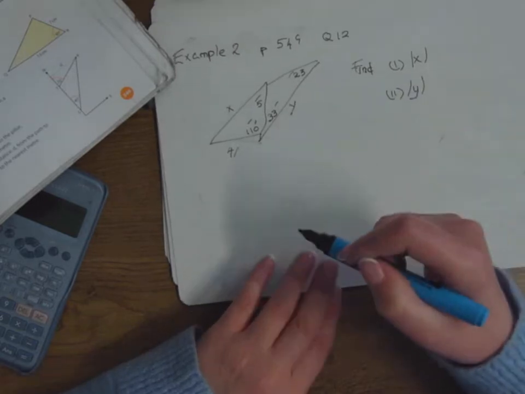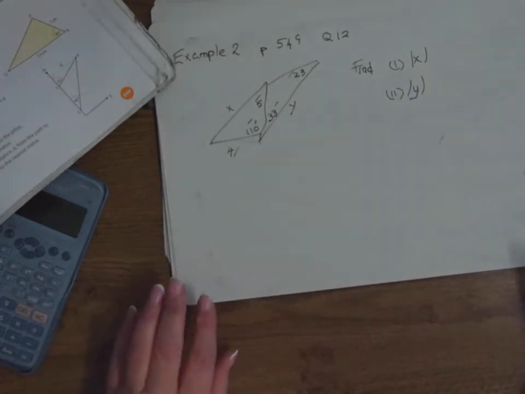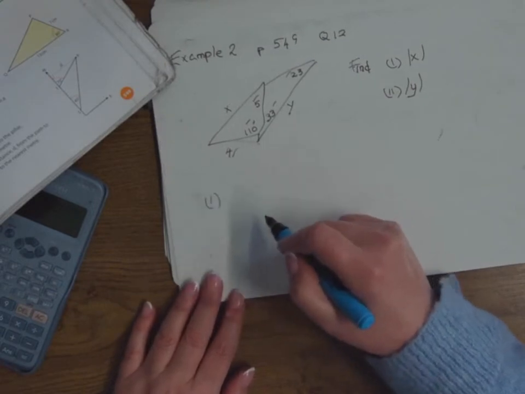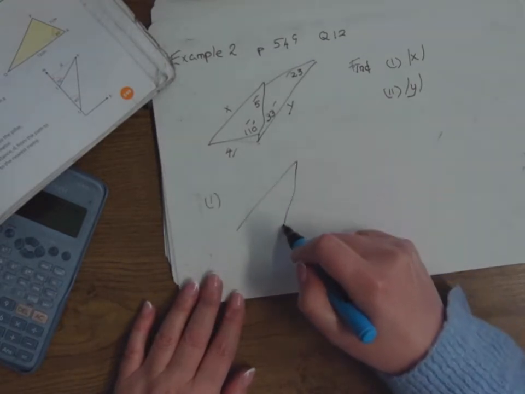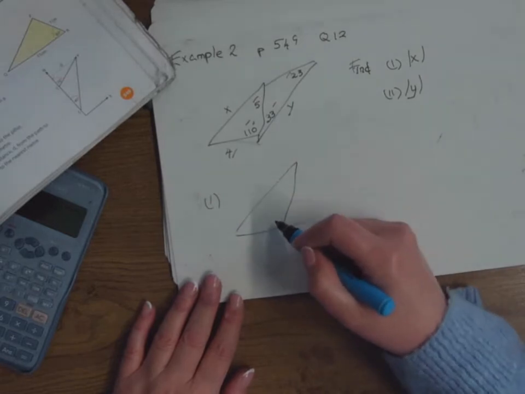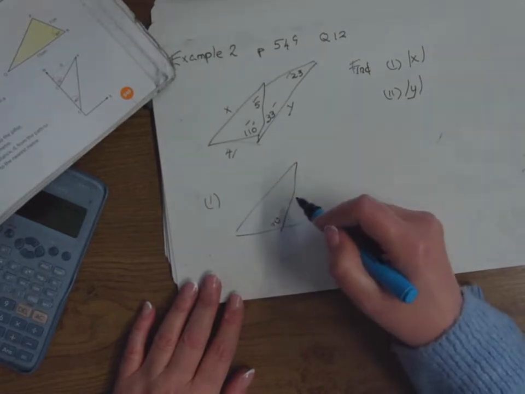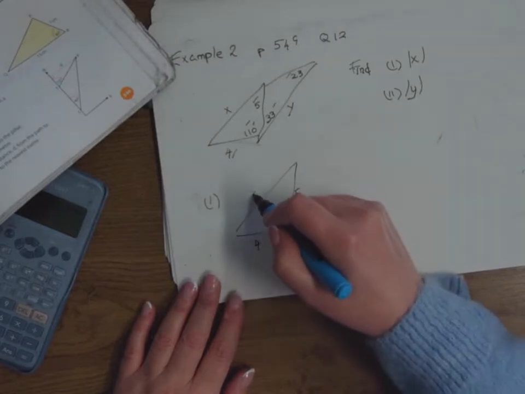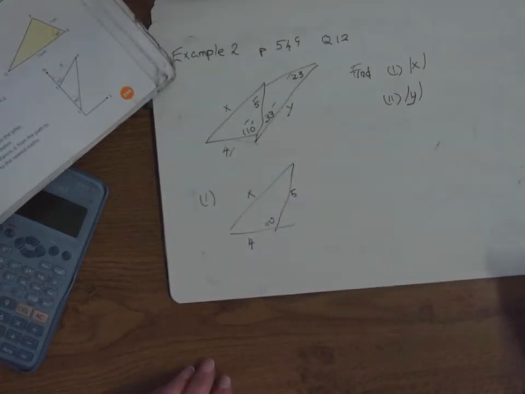Two straight lines either side just means the length of, right? Okay, so part 1, I'm just going to draw out the triangle that X is in. So this is 110, this is 5, this is 4, and I'm looking for X. Right, sine rule, cosine rule. The sine rule is way easier, so you would always use the sine rule if you can. But can I use the sine rule here?